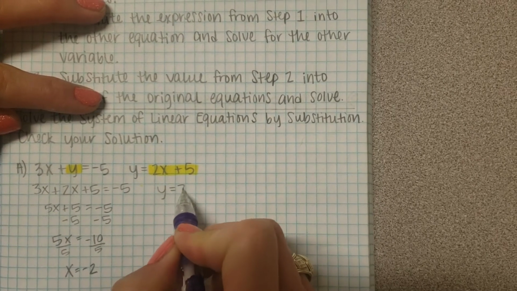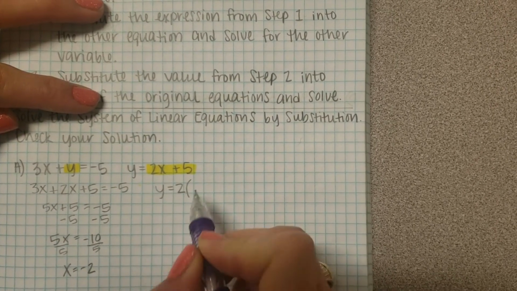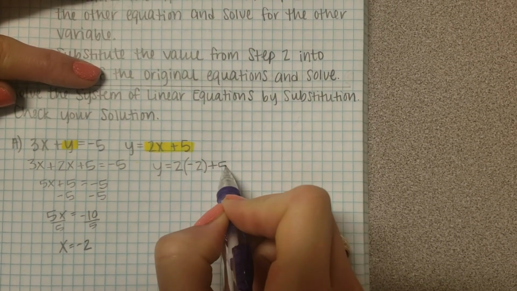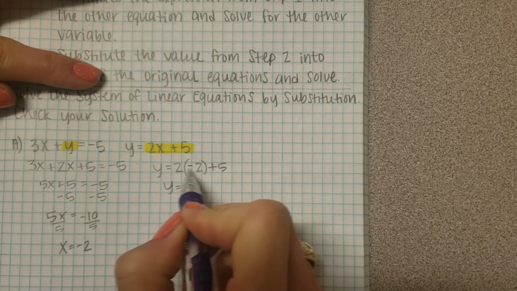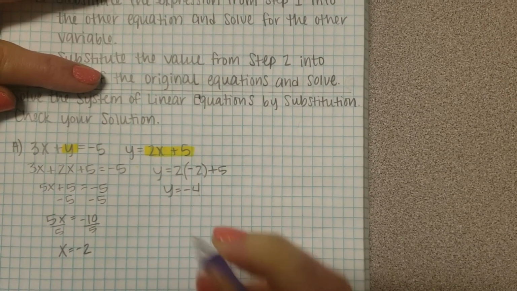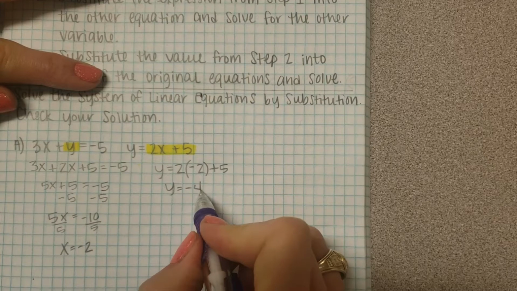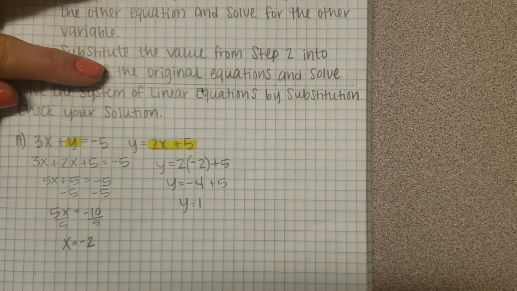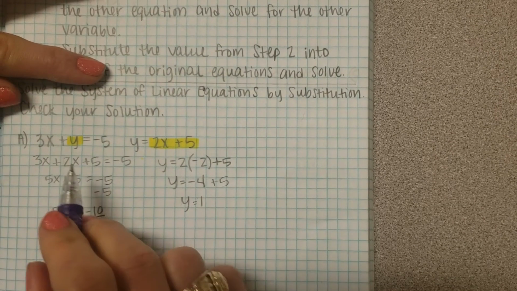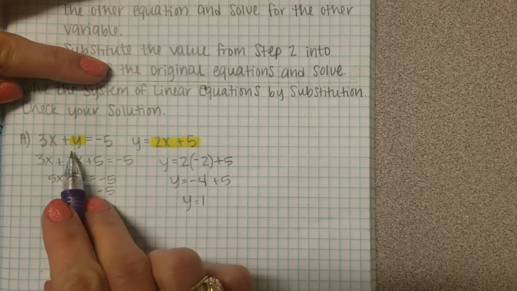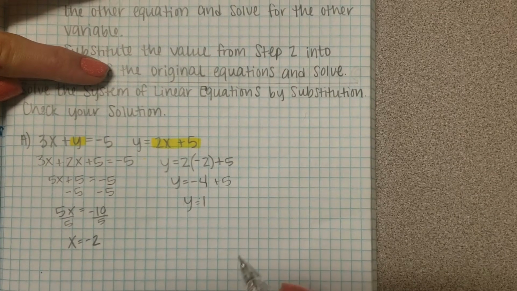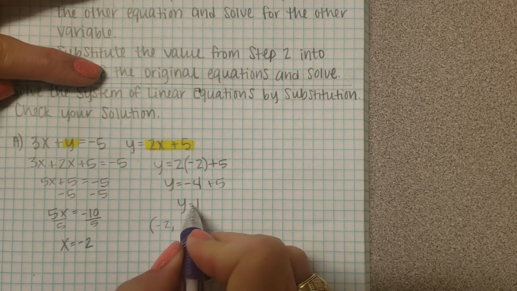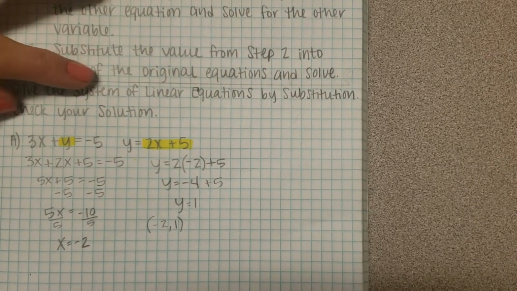So y equals 2 times x, which I know to be -2, plus 5. 2 times -2 is -4, plus 5 is 1. So if I were to graph this, which is a really easy one to graph if that's what you want to do, then my point where they intersect would be -2, 1. And then again, we can check that.